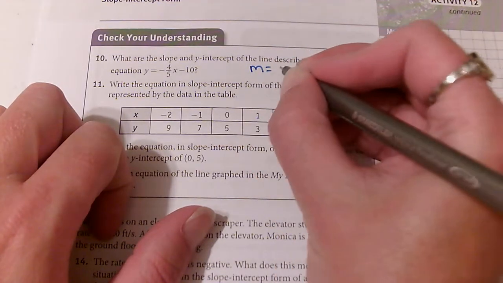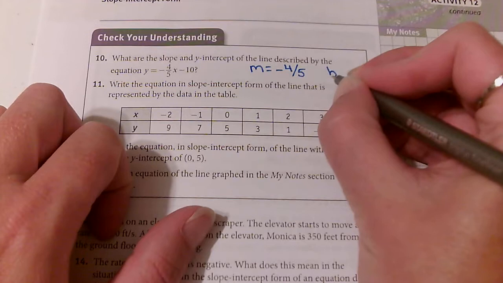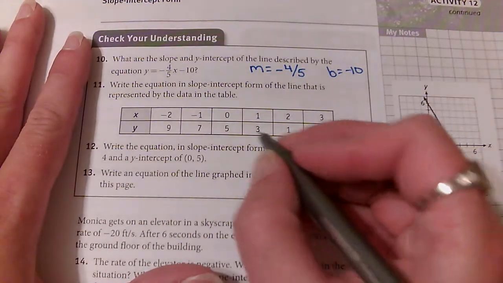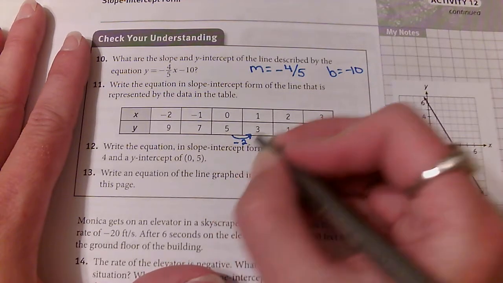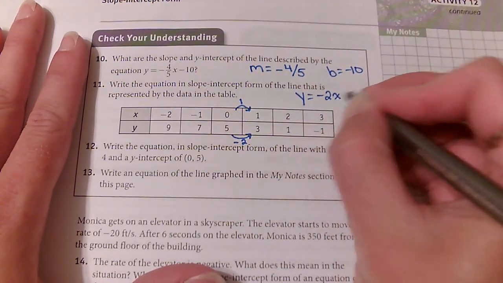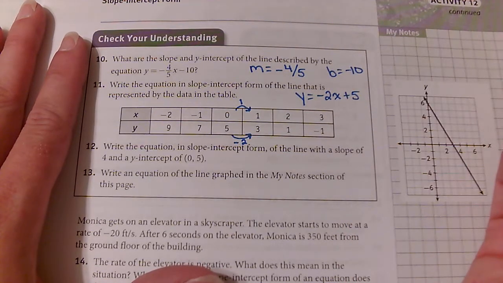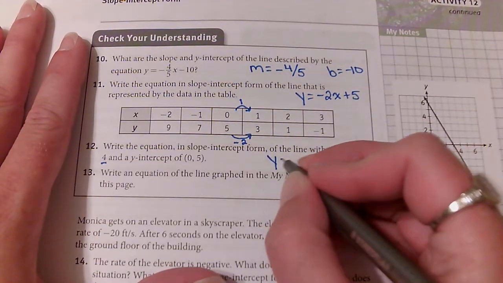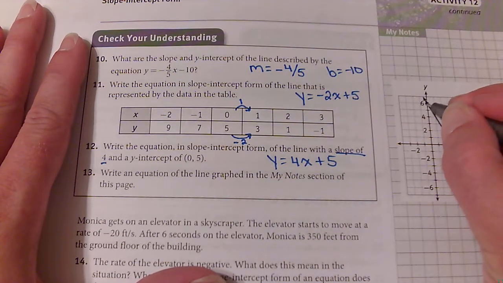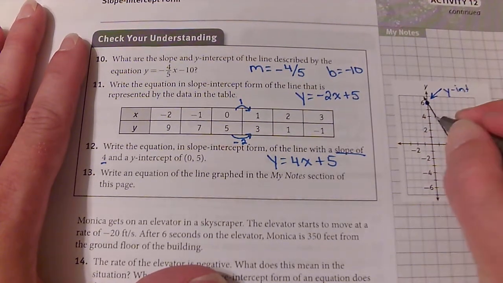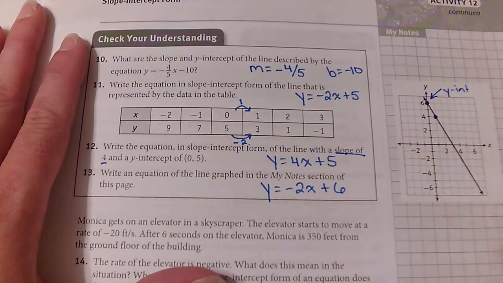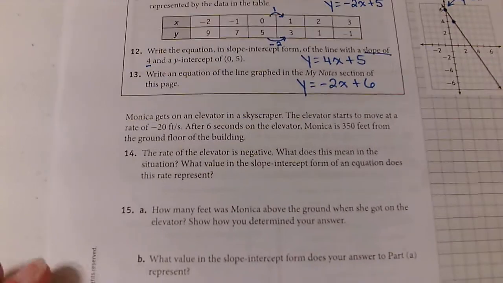And you can double check if you got the right answers. Hopefully you got all those right.